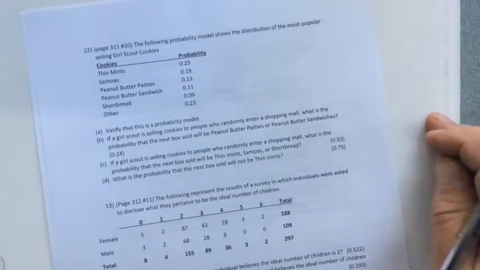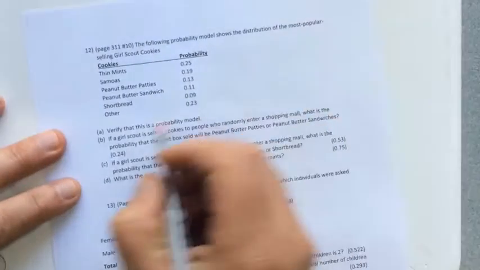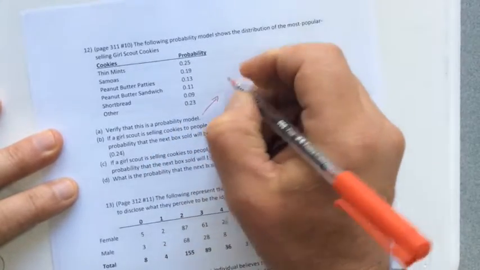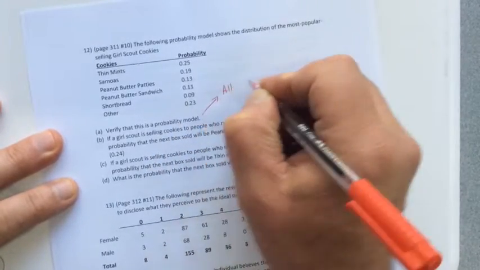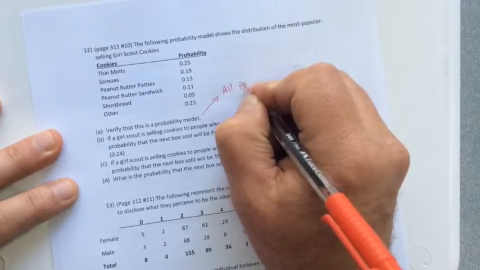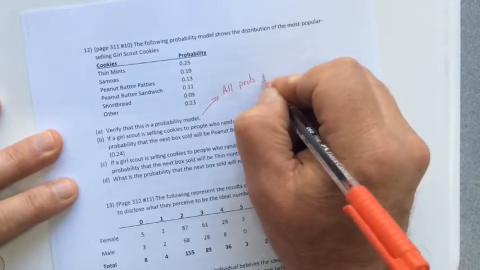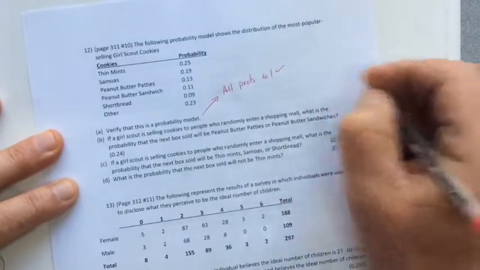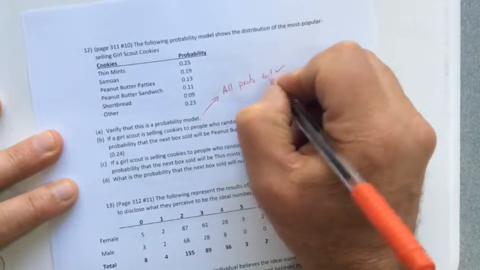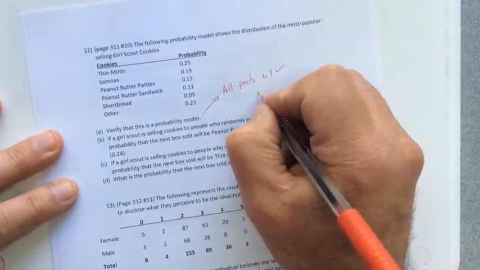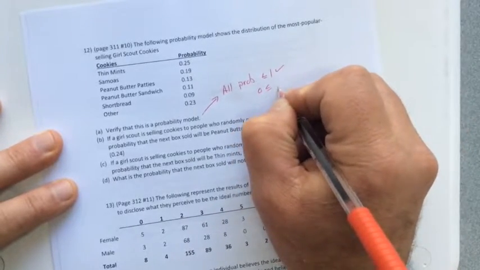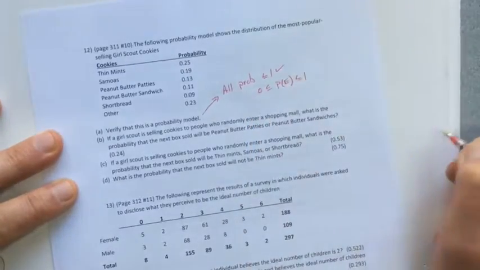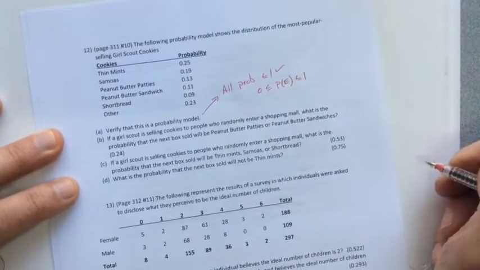All right, so here we got a table. Following table, verify its probability model. All probabilities are less than or equal to 1, so that's checked. They have to be under 1. Actually, we should say greater than 0. I'll probably write it like this: 0 less than or equal to the probability of the event, less than or equal to 1. So yes, they all are.